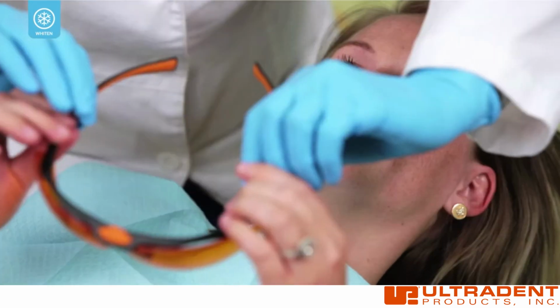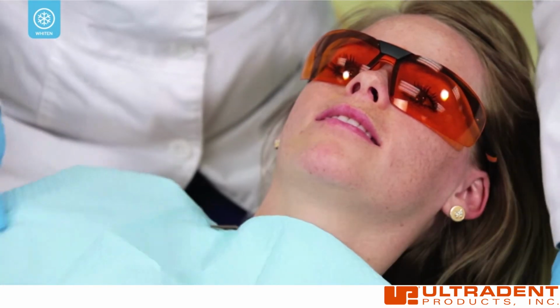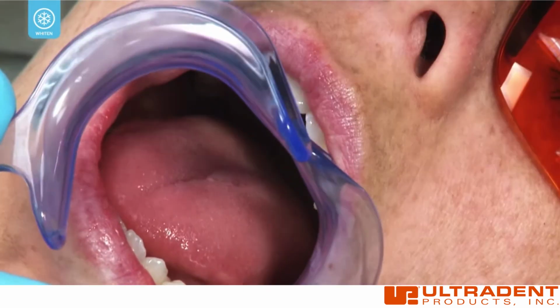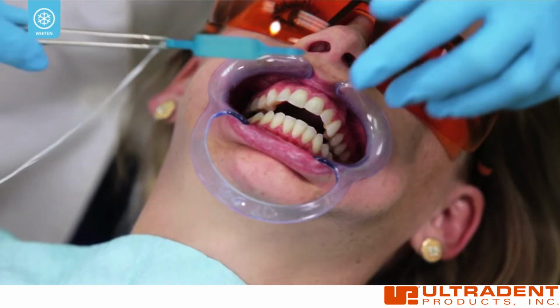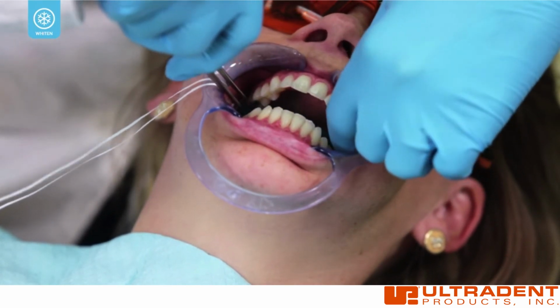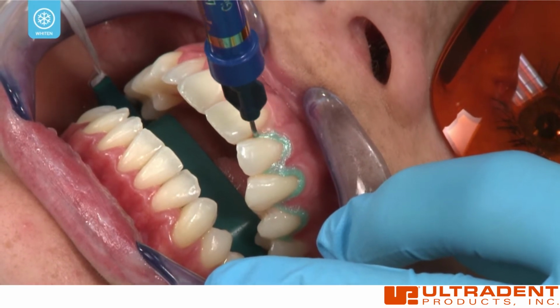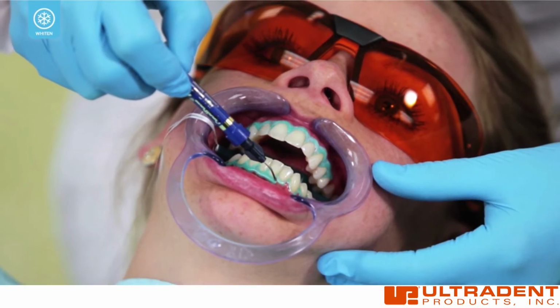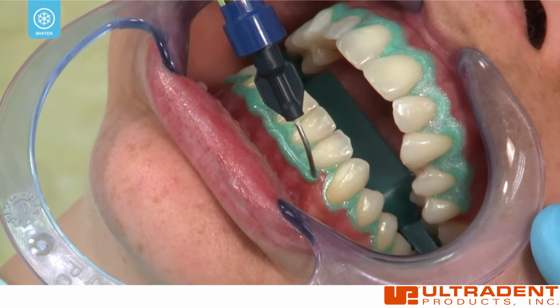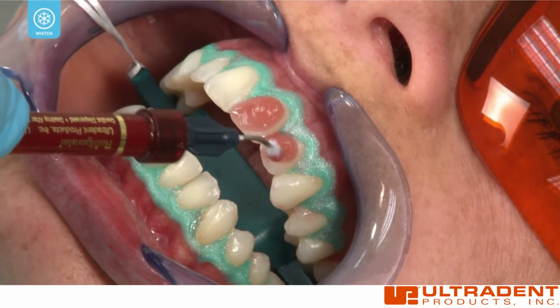So it starts off with the light protection goggles. If you are using any light source activated bleaching agent, application of a cheek retractor is also important because it protects the lips and surrounding soft tissues. Application of the tooth gingival barrier is paramount, and I will tell you in a later slide why.